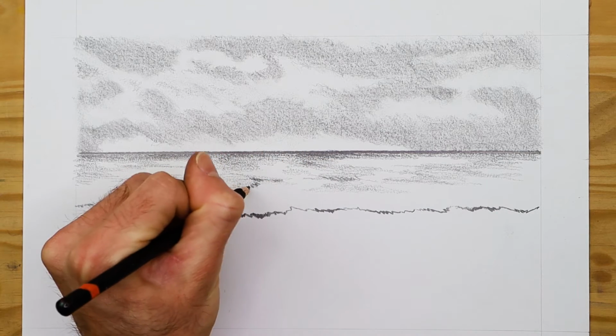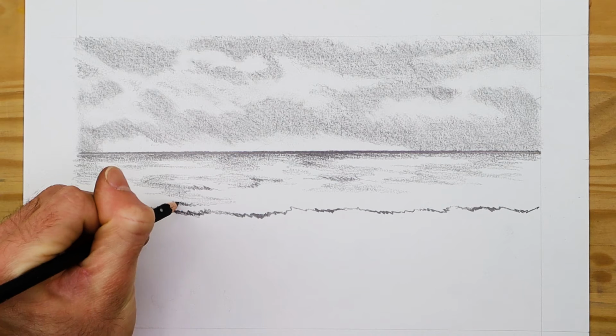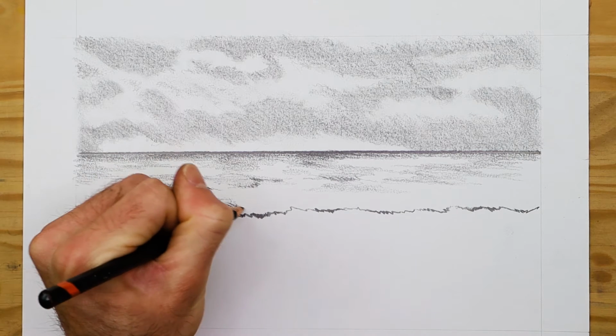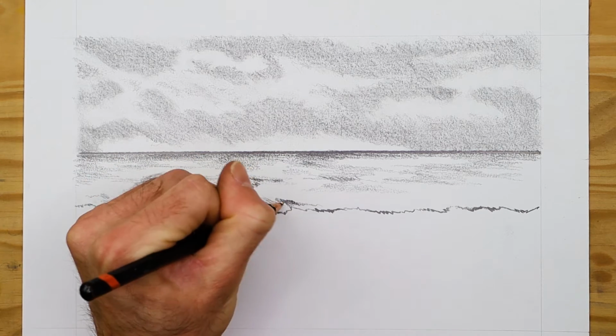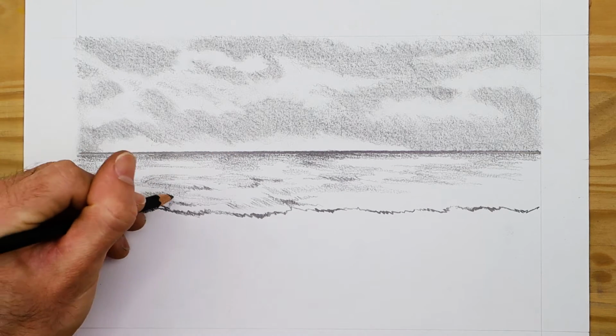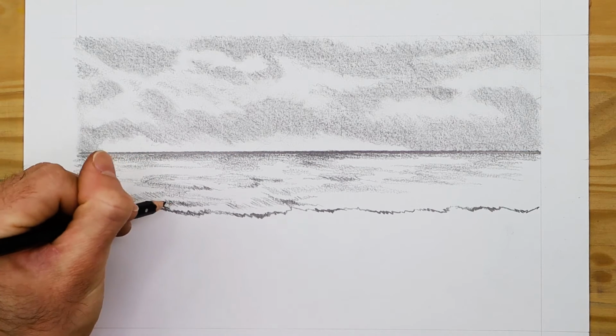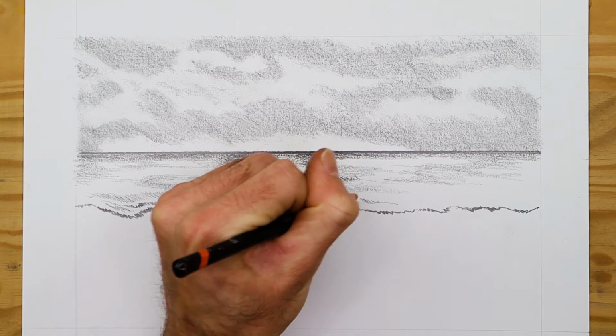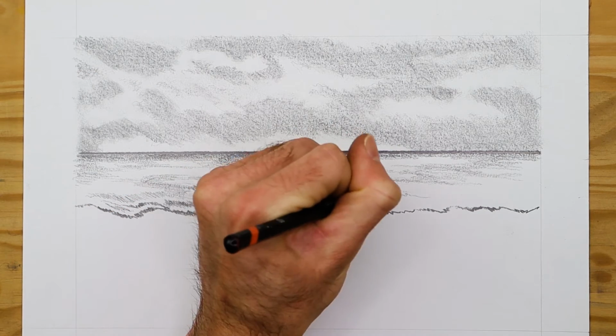So we want to keep the curved horizontal lines within the water. By doing this, we keep the effect of the water within the ocean. We can also make these lines lighter as they get closer to the horizon line, suggesting that they are further away. And we can also make lines more distinct and darker as they come near to the shoreline, suggesting that they are more visible and therefore clear and distinct in their formation.